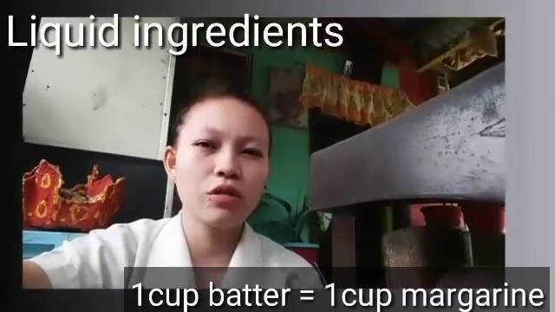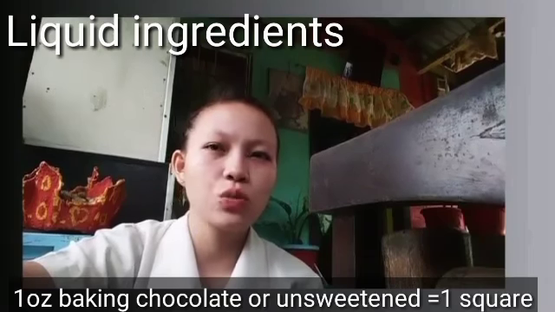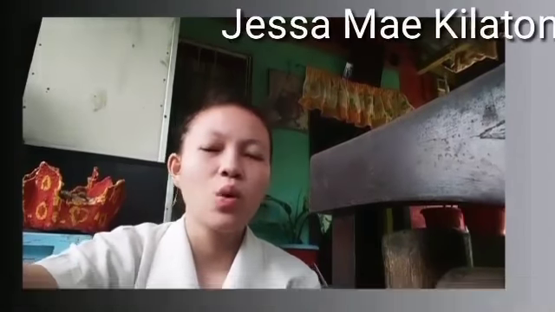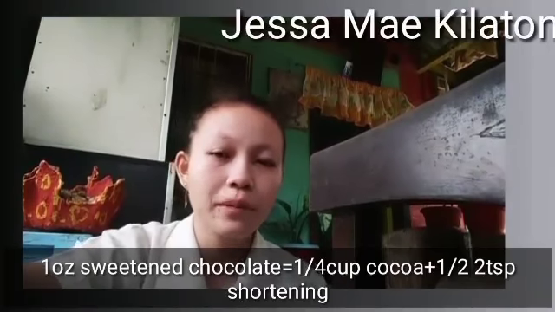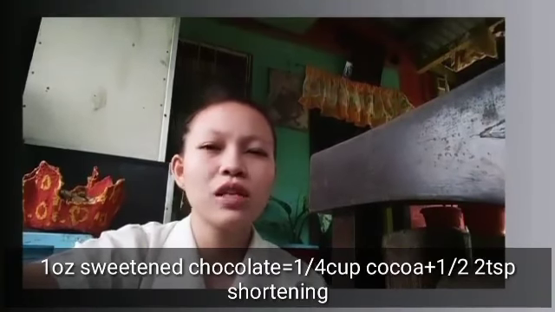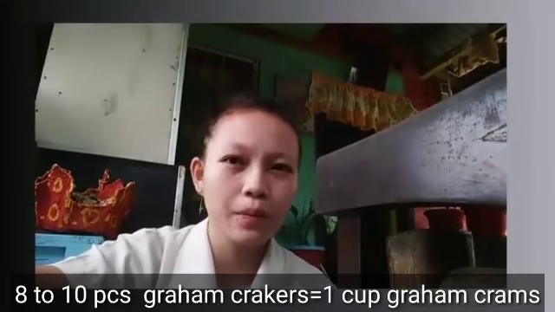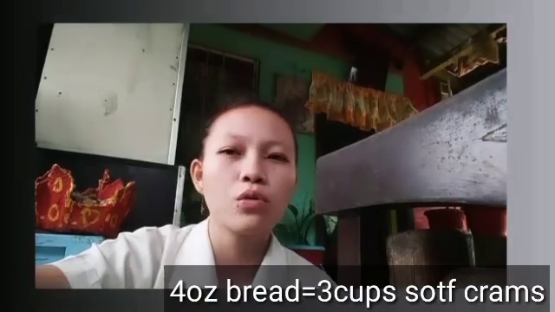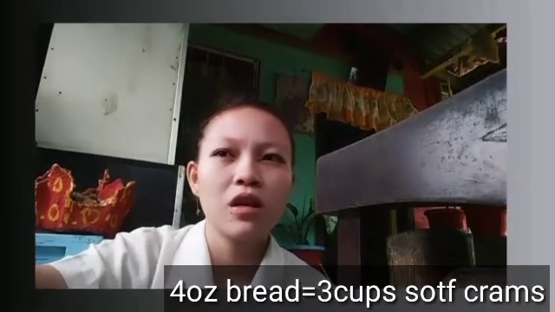1 cup butter is equal to 1 cup margarine. 1 ounce baking chocolate or unsweetened is equal to 1 square. 1 ounce sweetened chocolate is equal to 1/4 cup cocoa plus 1 1/2 to 2 teaspoons shortening. 8 to 10 pieces of graham crackers is equal to 1 cup graham crumbs. 4 ounces of bread is equal to 3 cups soft crumbs.